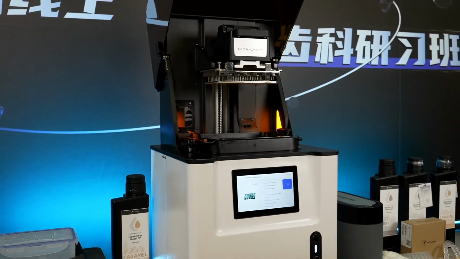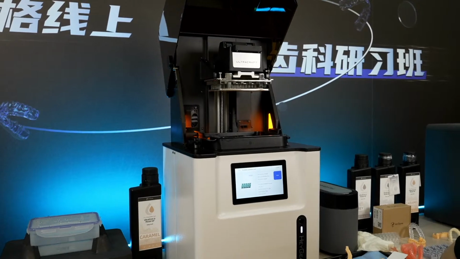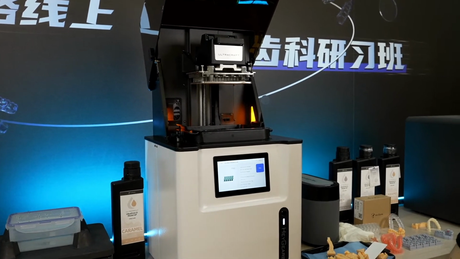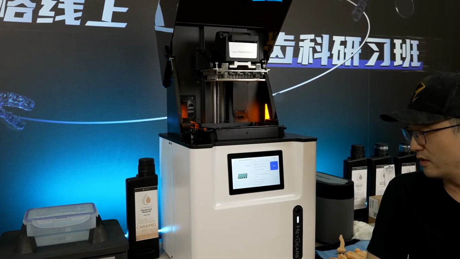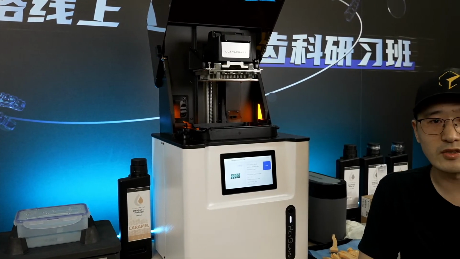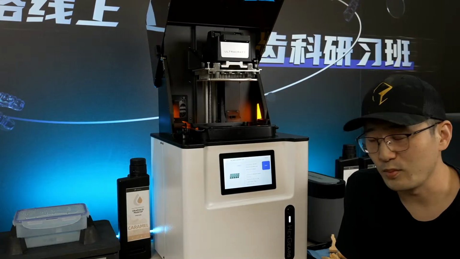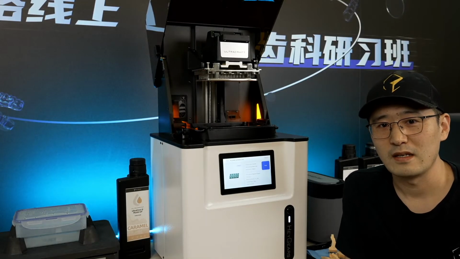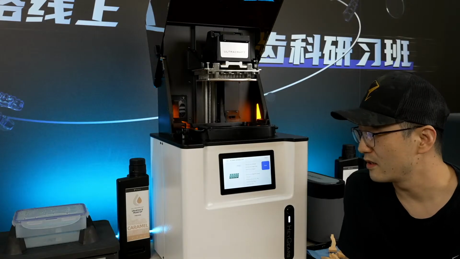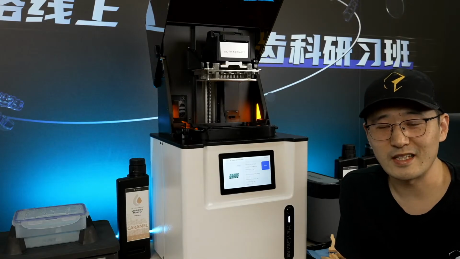Okay, so I believe I've already covered the whole parameter setting on the build platform on our HeyGears Cloud. And that's pretty much about today's job.